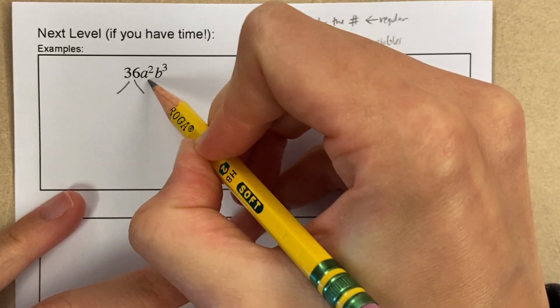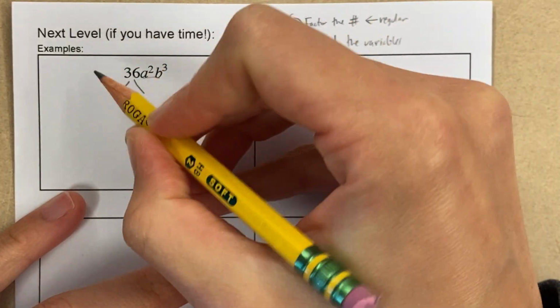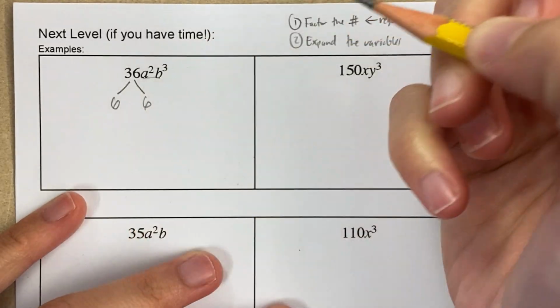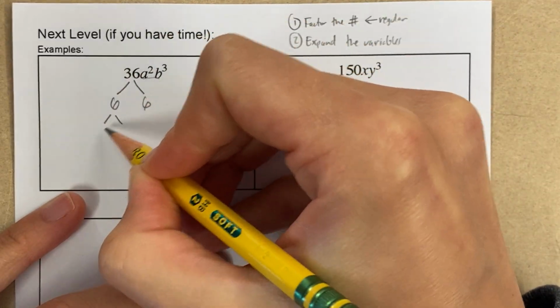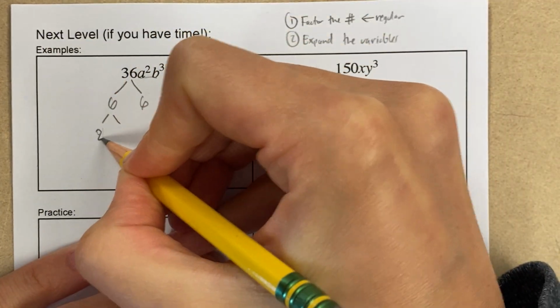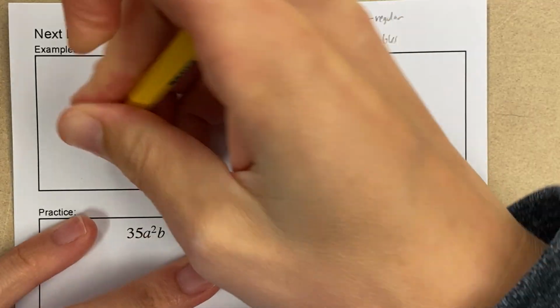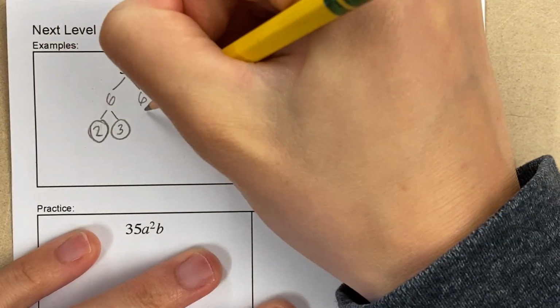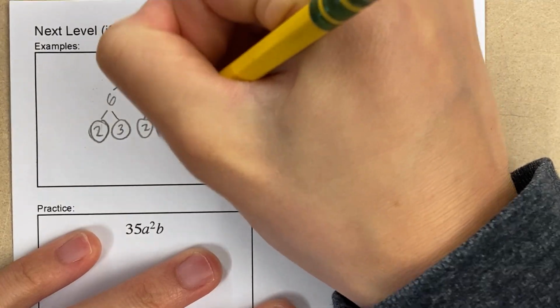This is not anywhere near as hard as it looks. So let's go ahead and start by factoring the number, and notice I'm literally ignoring these variables. Okay, so 36, I think 6 times 6. Maybe you thought 2 times 18, maybe you thought 4 times 9. Well, whatever you thought of is totally okay. You're gonna end up with the same answer anyway. So I get to 2 and 3. Let me make this neat. That's prime, that's prime. I get another 2 and another 3.